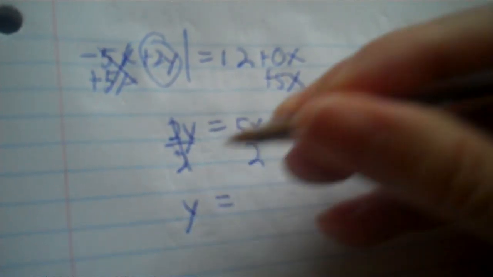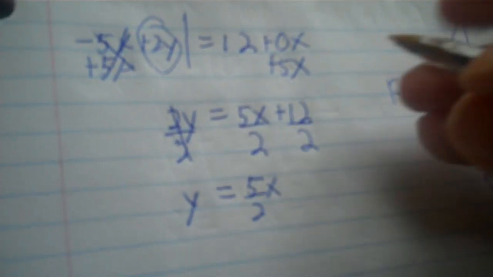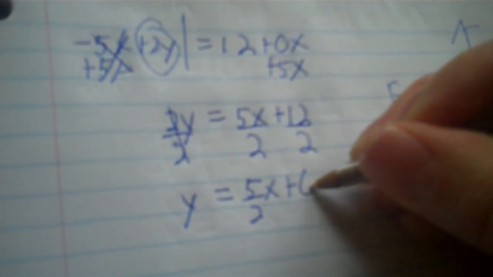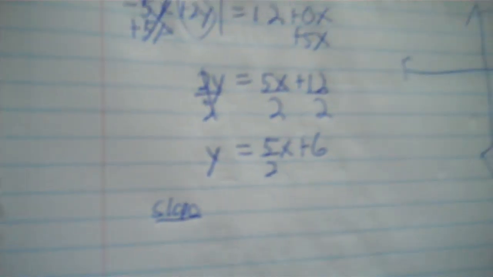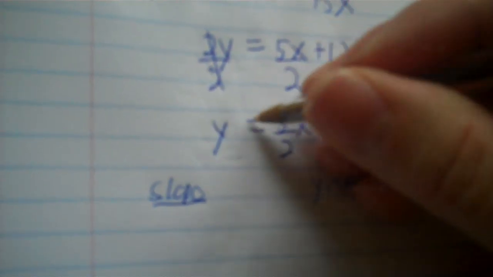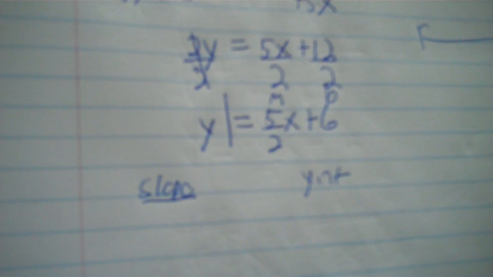Okay, so you got y. 5 divided by 2 is a decimal, so we keep that 5 over 2x. 12 divided by 2 is 6. So, slope, y-intercept. Remember, the slope is the number in front of the x, mx plus b.